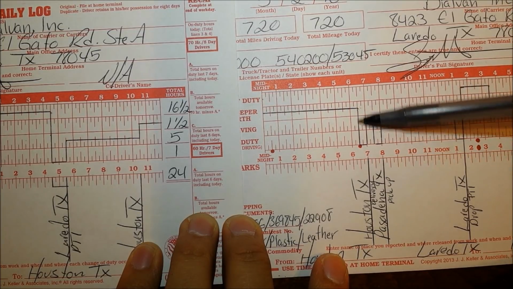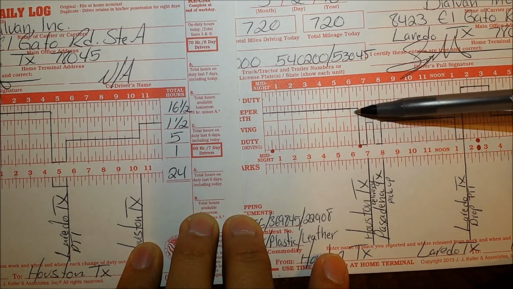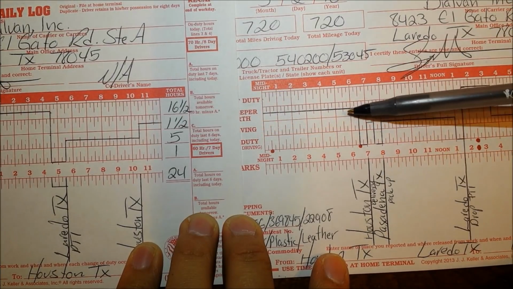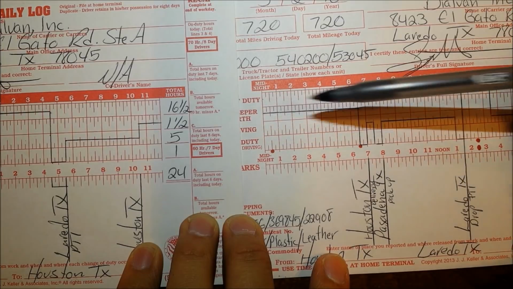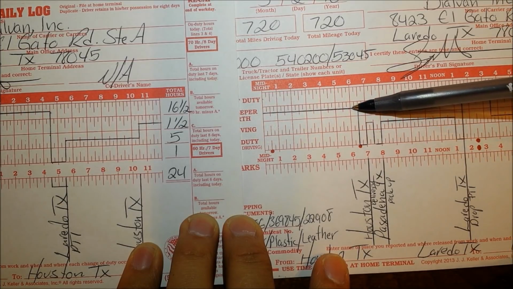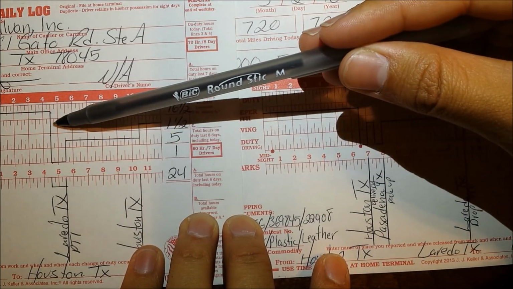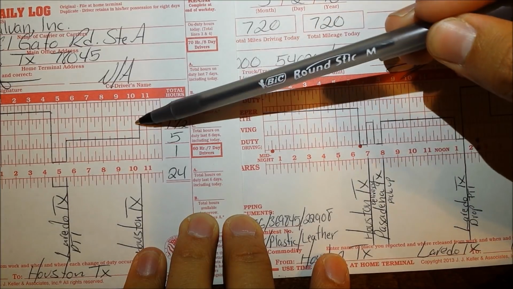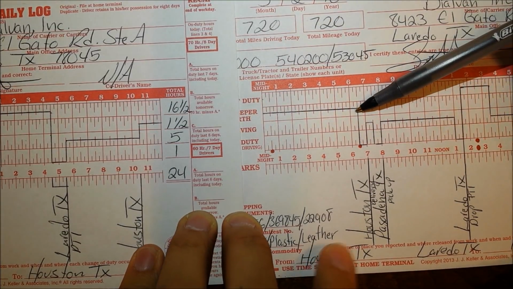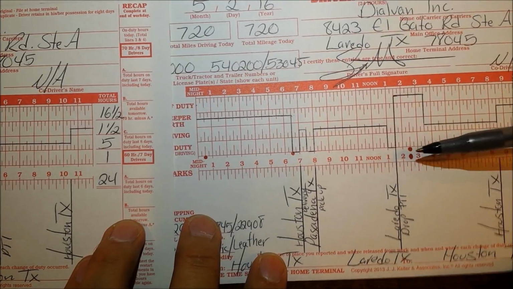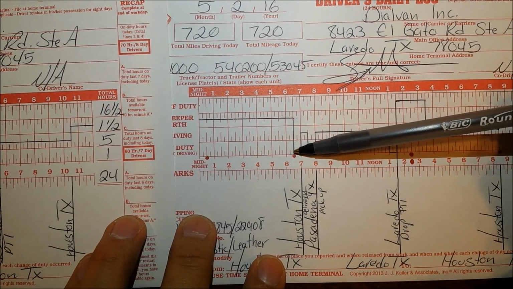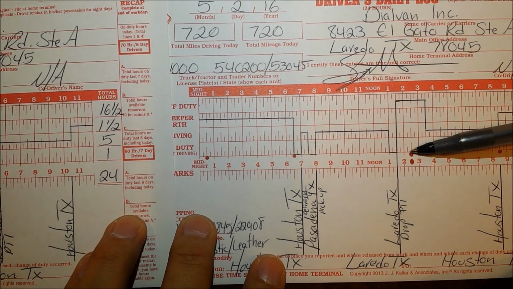Now, we found out that our 14-hour limit wasn't here because we had 8 hours of rest. And when we have 8 hours of rest, those 8 hours do not get counted as work. Therefore, when we count our 14 hours from here, we do not count this. So it extended our 14-hour limit from 6:30 all the way to 2:30.